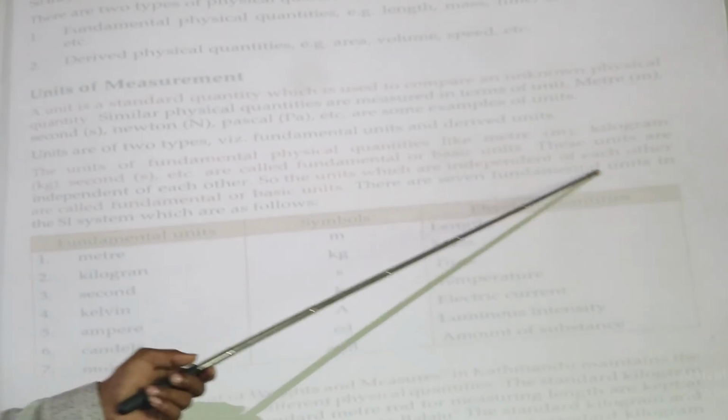Once more, the units of fundamental physical quantities like meter, kilogram, second, etc. are called fundamental or basic units. These units are independent of each other. So the units which are independent of each other are called fundamental or basic units.